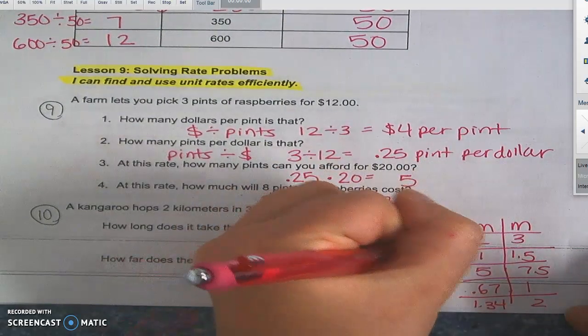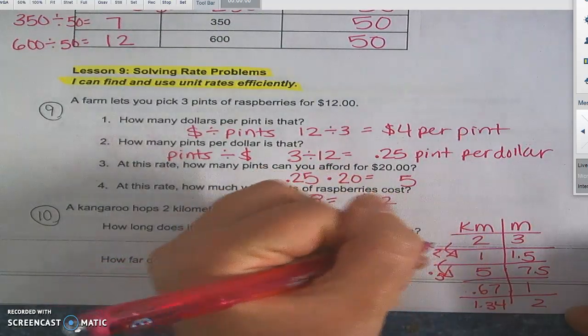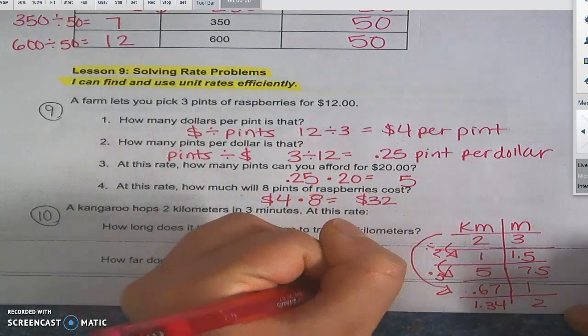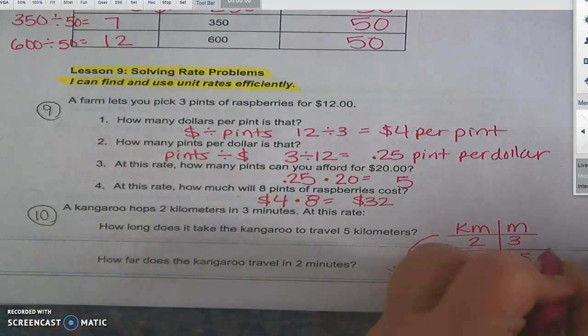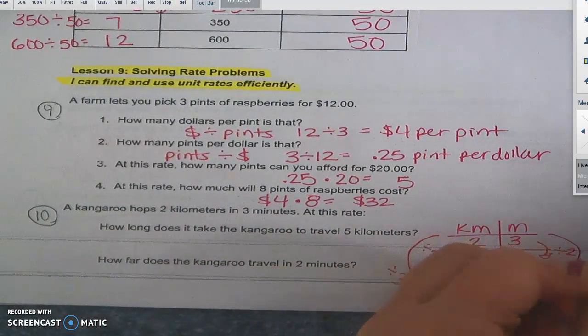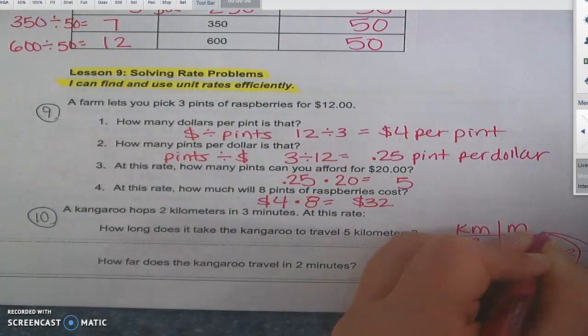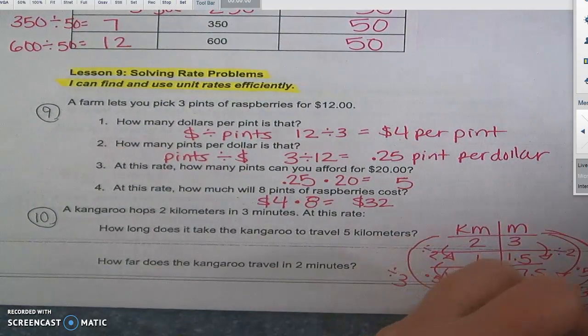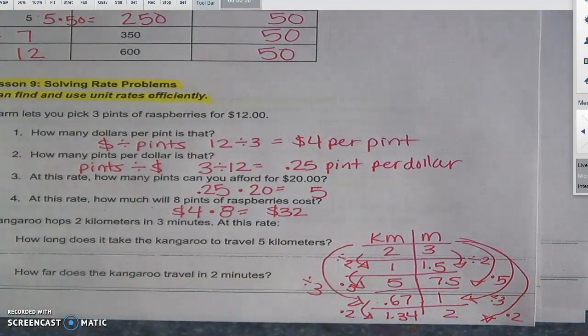Let me go back through and fill in my arrows. Divided by 2, times 5, divided by 3, and times 2. Okay, so you need arrows on tables to get credit. You need work shown for everything on this review packet and everything on the quiz. That's it.